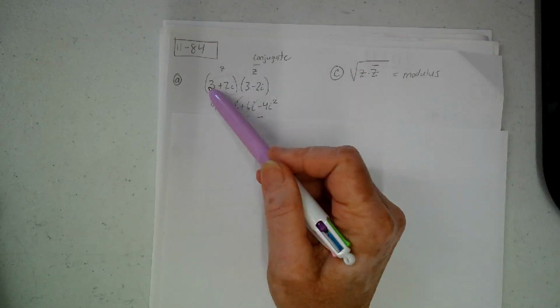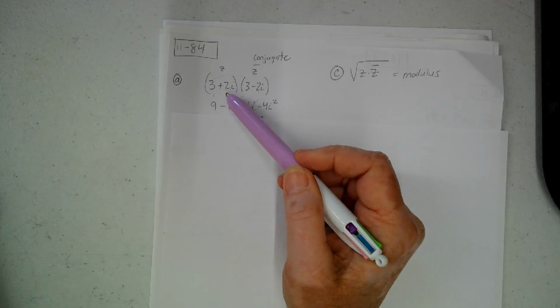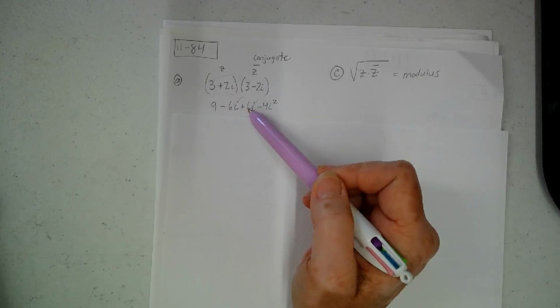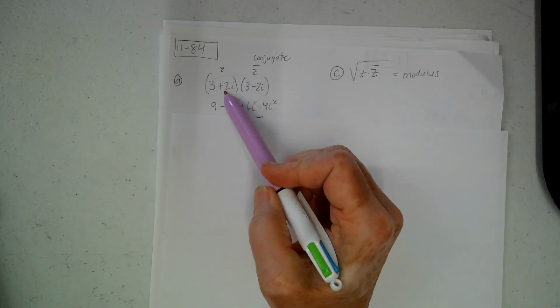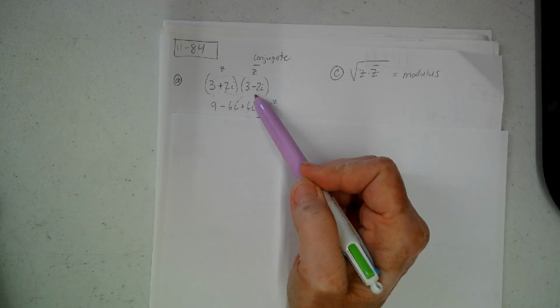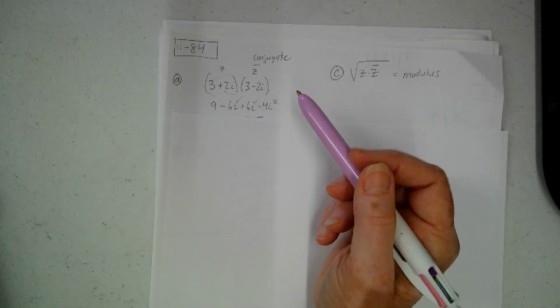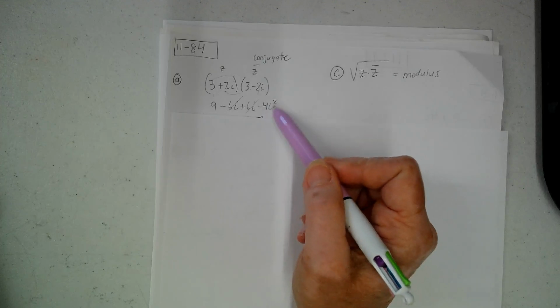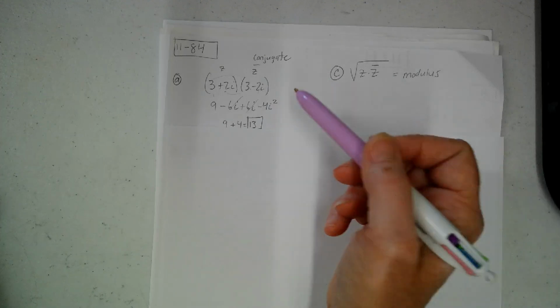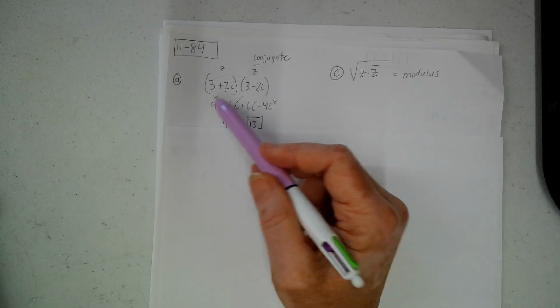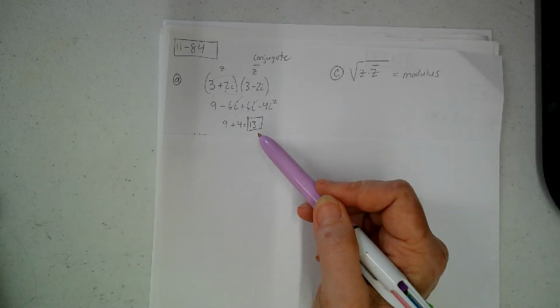So 3 times 3 is 9, 3 times negative 2i is negative 6i, 2i times 3 is 6i, 2i times negative 2i is negative 4i squared, but i squared is actually equal to negative 1, so it becomes 9 plus 4. So that's 13.